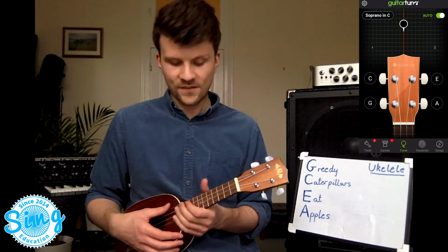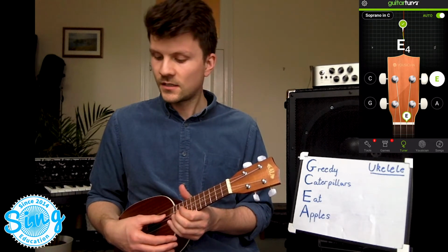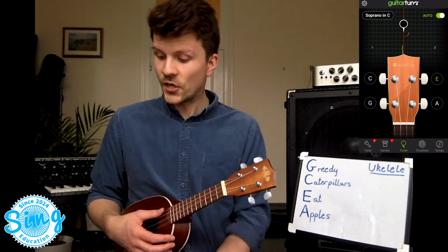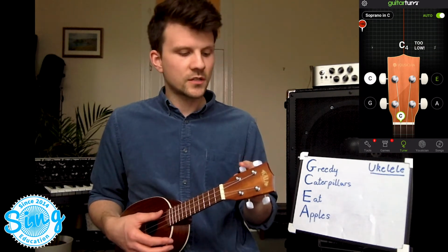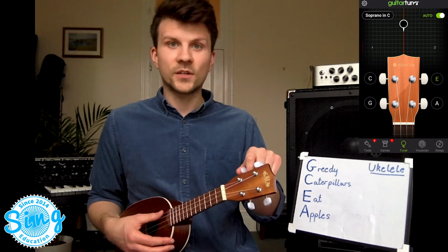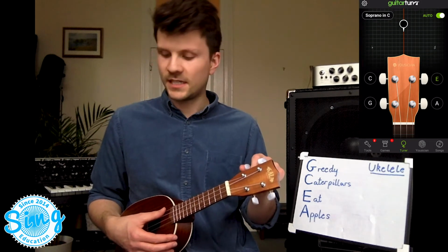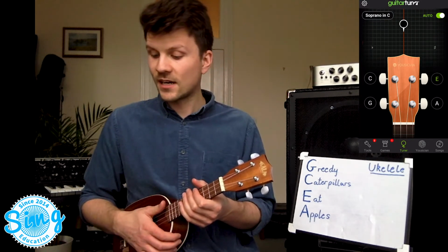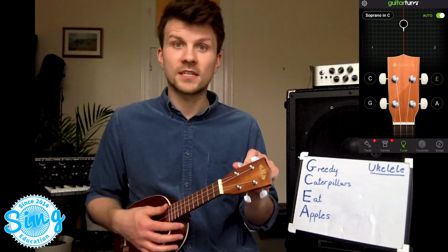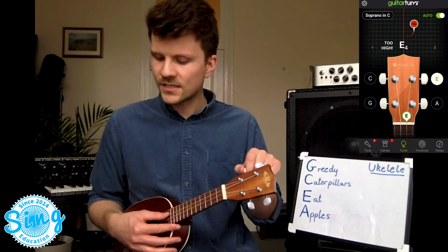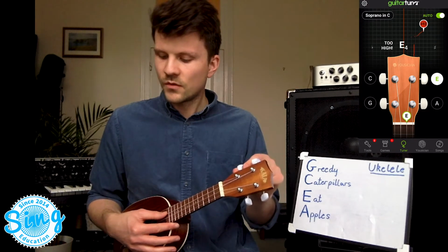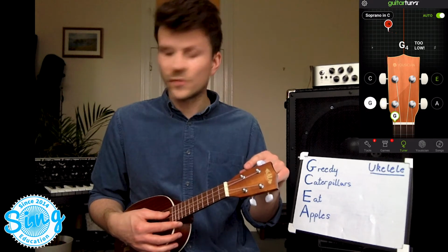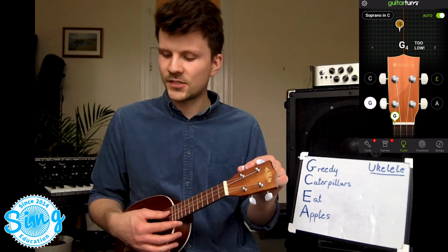So if I play this G string, we can see that it says E, but we actually want it to sound like G. So we need to turn our tuning peg to the left in order to raise the pitch from E all the way up to G. And we want the black circle to hit the red line. And when it hits the red line, you'll hear it makes the sound that tells us our string is in tune. So we slowly turn. We want this to sound like G. As you can see, G has popped up on the screen now, and it says too low. So we need to keep turning to the left in order to raise the pitch.